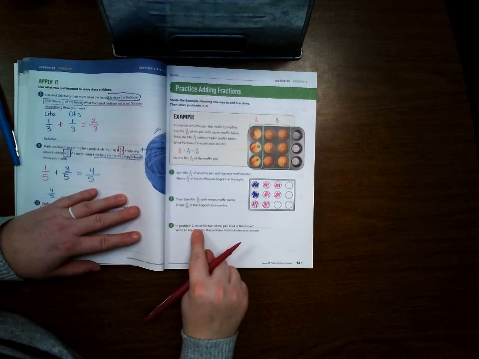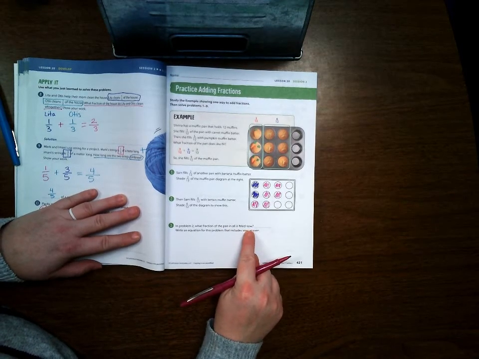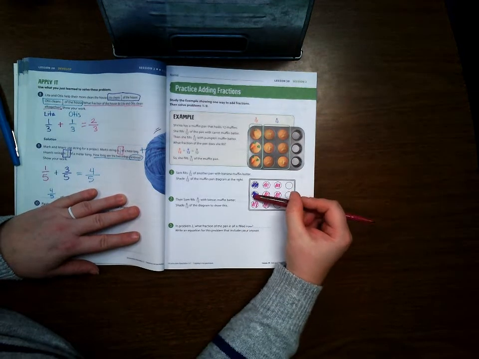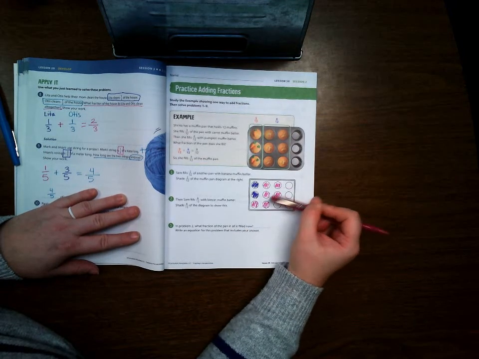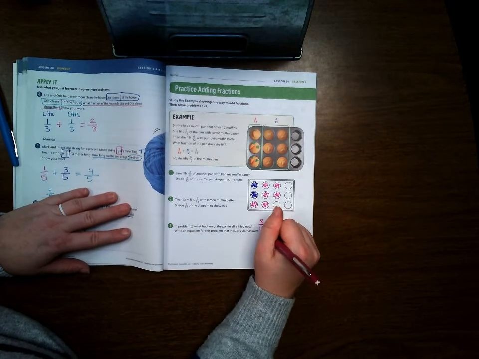In problem 2, what fraction of the pan is filled now? So now we just have to count. 1, 2, 3, 4, 5, 6, 7, 8. And there's 12 total, so it's 8/12.